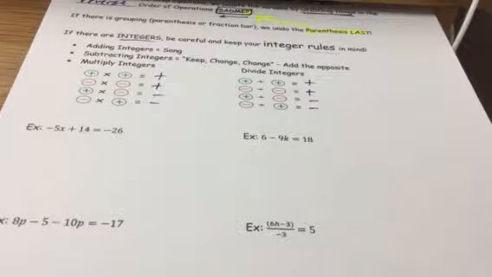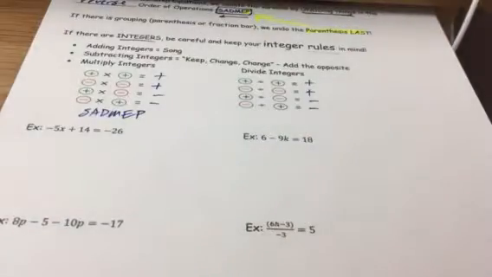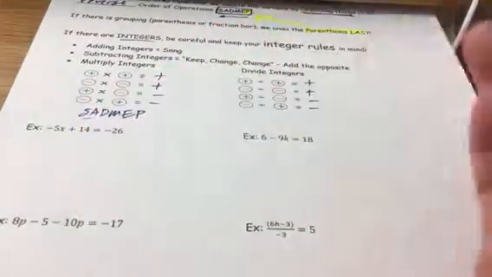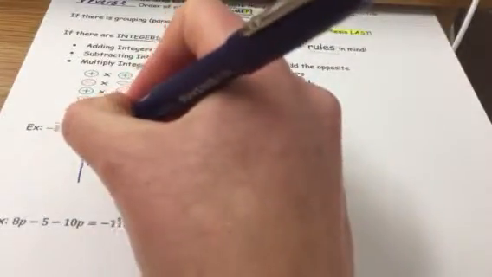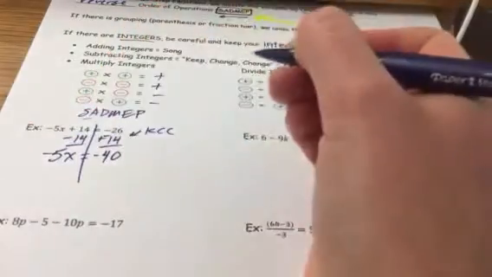So we have negative 5x plus 14 is equal to negative 26. We've got a couple of negatives floating around, but let's write SADMEP at the top so that we know what order we need to undo stuff. I need to get rid of subtraction and addition first, so I get rid of the addition by subtracting. Here's a moment where we need to KCC, because you have a negative and you're subtracting, so that's the same thing as plus a negative. That gives us negative 40 is equal to negative 5x.